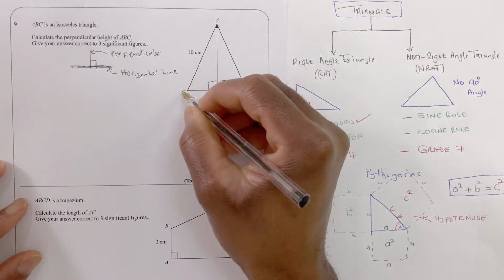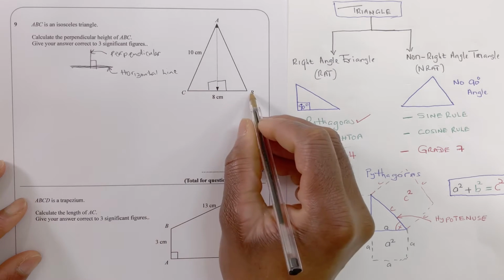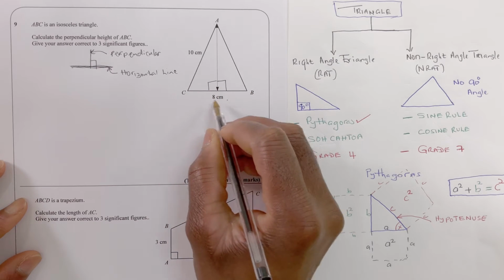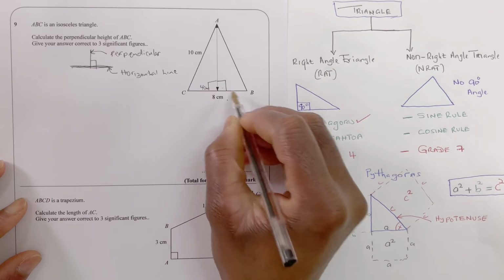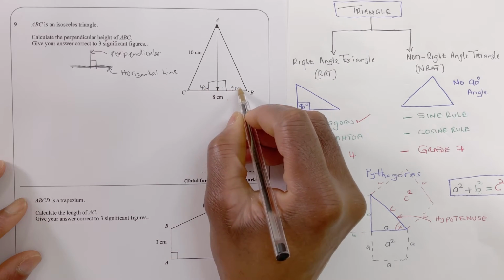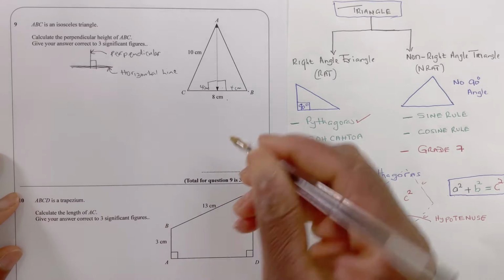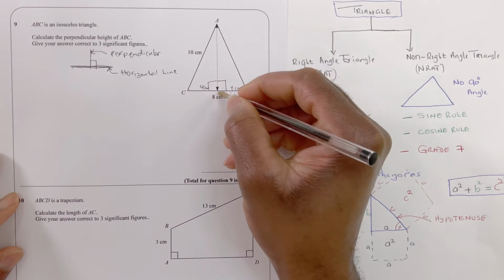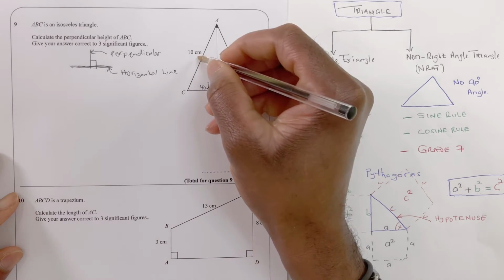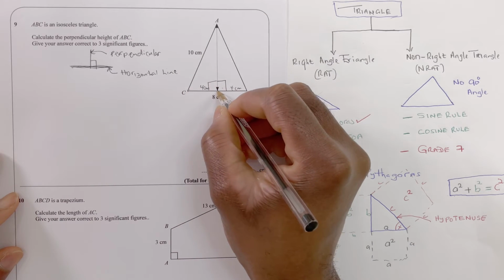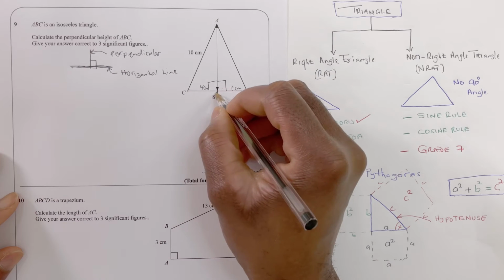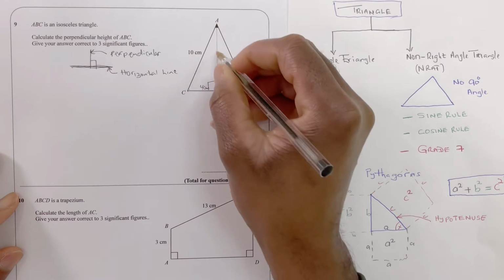So this is the longest side. If this side and that side is 8 centimeters, from there to there will be 4 centimeters, and from there to there will be 4 centimeters. So to find this perpendicular height, I need to know this length and that length. This length from there to there is the midpoint here, and that's 4 centimeters. And so now I can find the height.